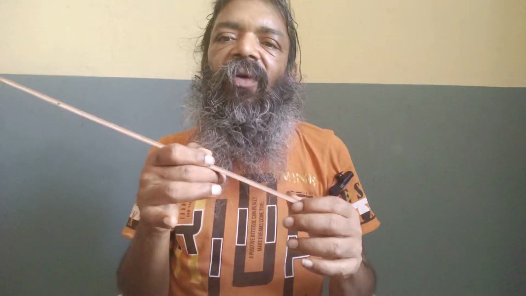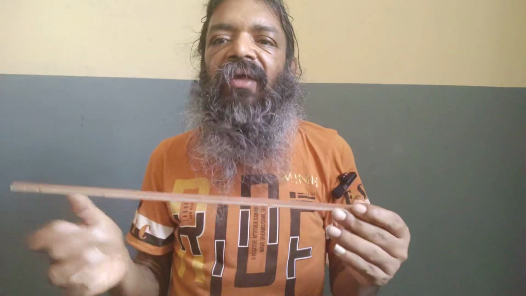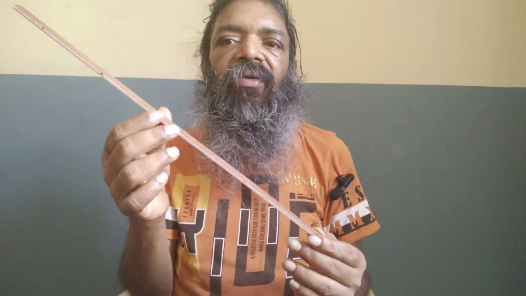Okay. So if this is the x-axis, the equation of the line at the point a equal to 1 is y equal to 4x, where x is 1.